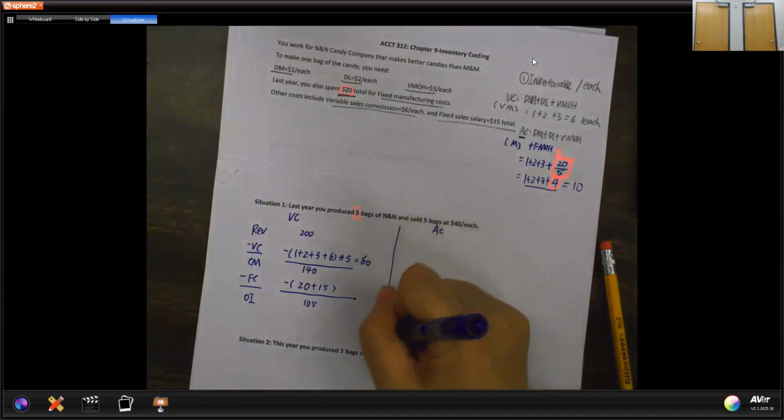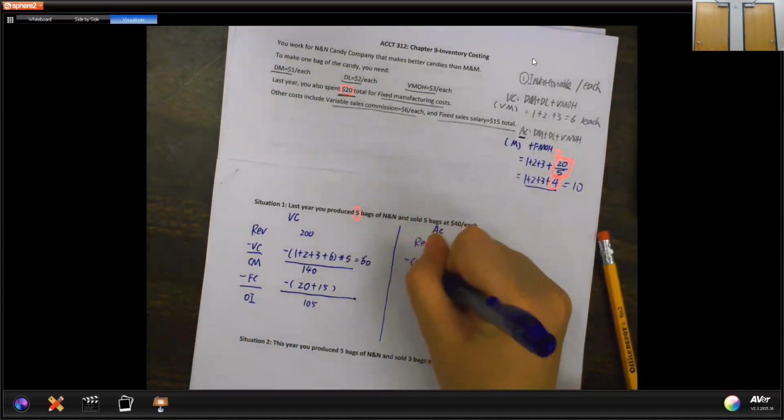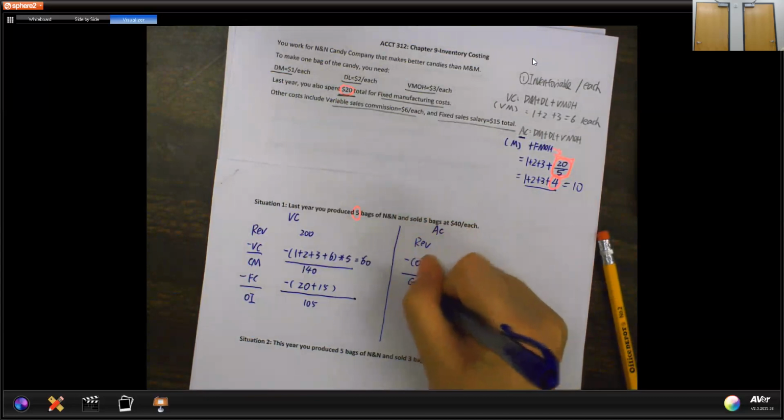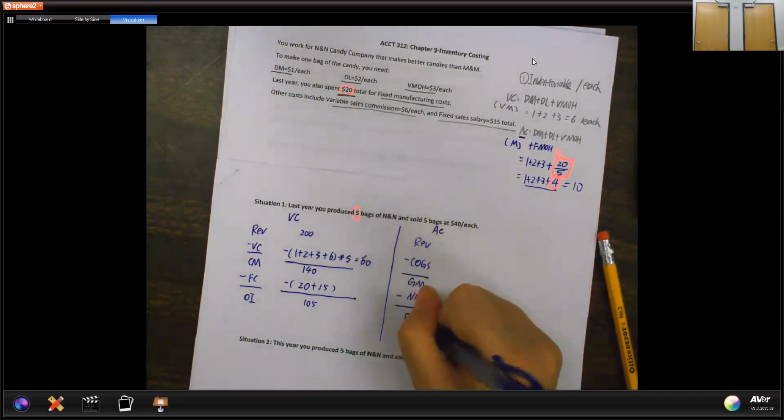If you know, you can pause it and then read it later by yourself. Absorption costing: you have your revenue, subtract cost of goods sold, you've got your gross margin, subtract your non-manufacturing, and you get your operating income.